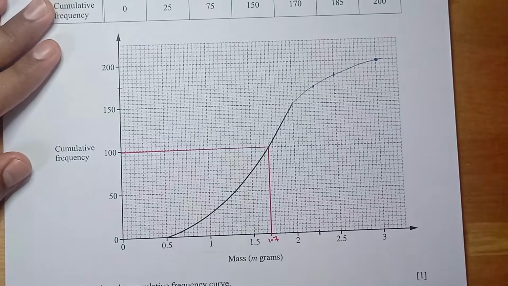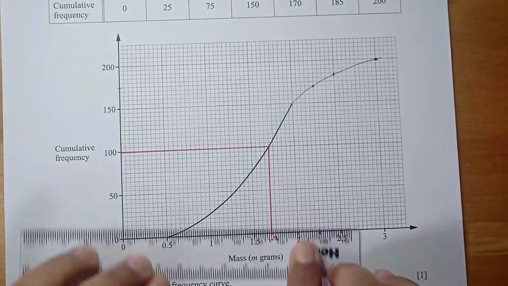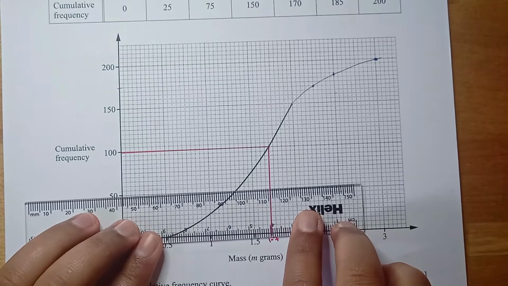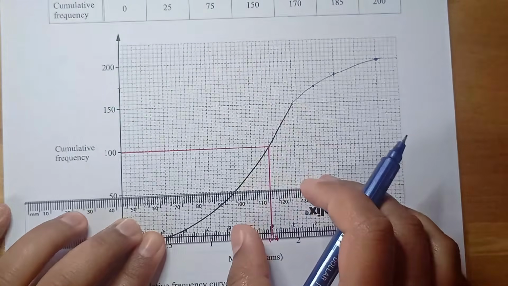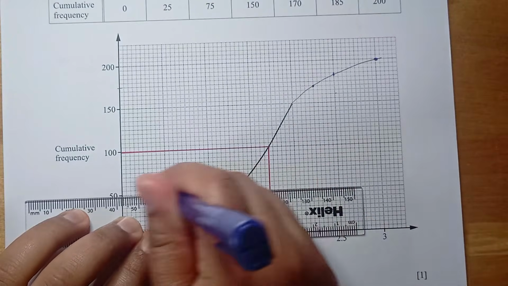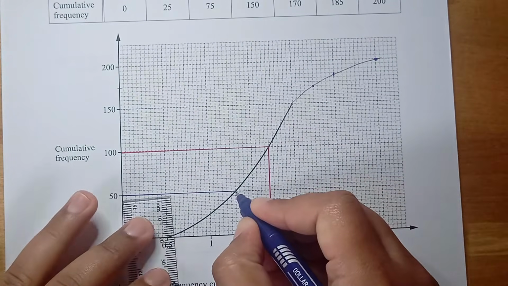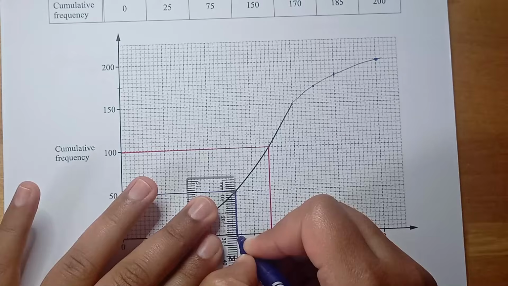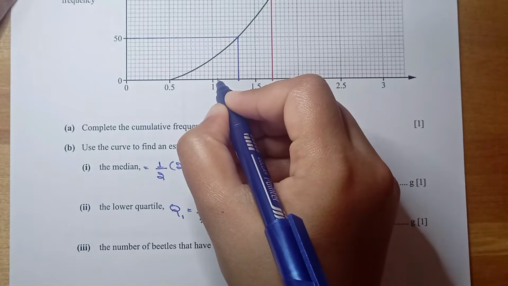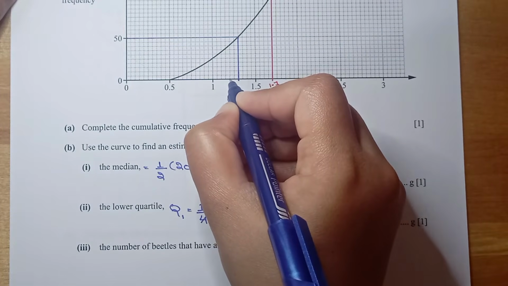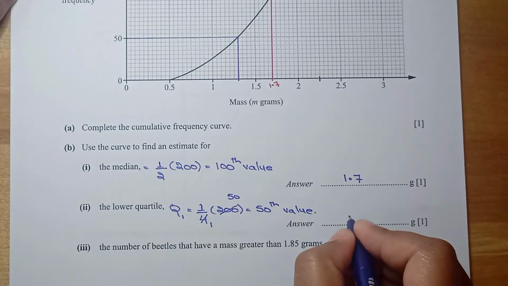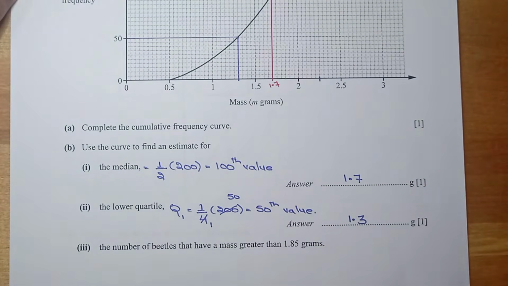Right? So moving back to the curve, let me find the 50th value. So draw a straight line to 50. So we have 1, 1.1, 1.2 and 1.3. So the lower quartile is 1.3 grams.